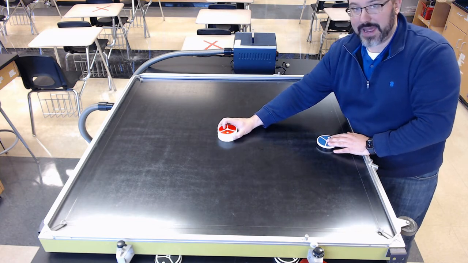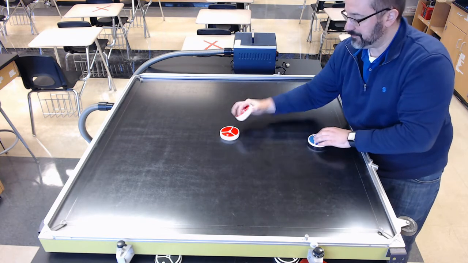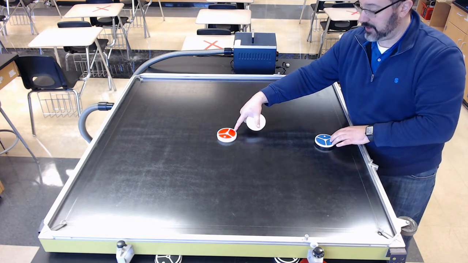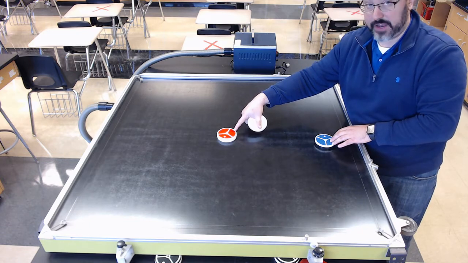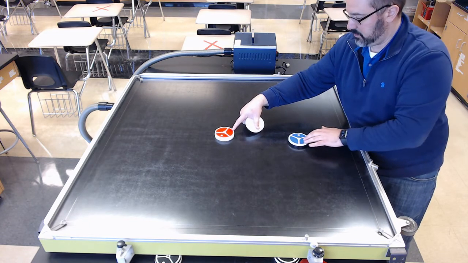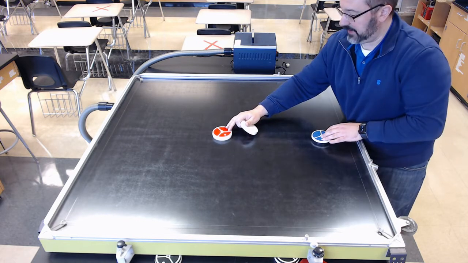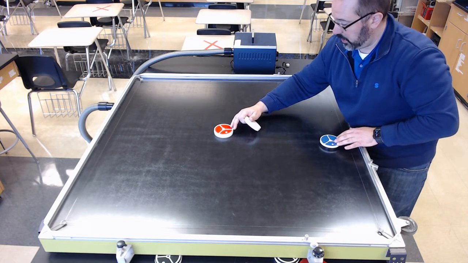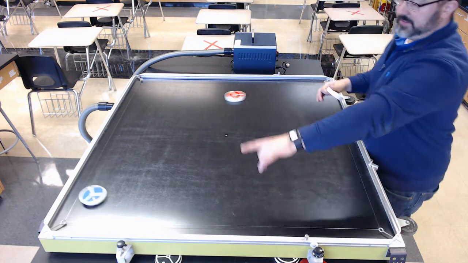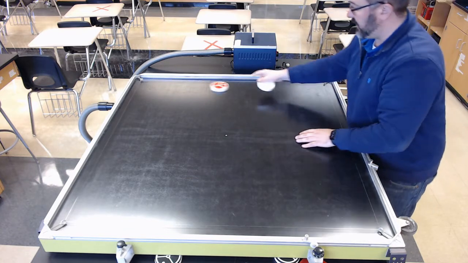I'm going to make more mass here, so we'll start off with one red and one blue. Hit it on the side, one red and one blue. And you can see that they go off in their respective directions.